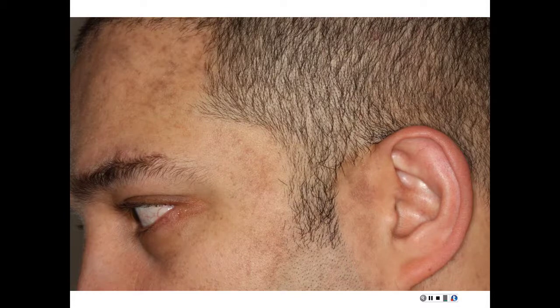Do you think inflammatory or neoplastic? No, I'm not thinking of something neoplastic. Okay, so you put it into the inflammatory category, and then more spongiotic or more interface? Probably more along the interface. I agree, more along the interface with the prominent pigment incontinence. So what things give you patchy interface on sun-exposed areas of the face?